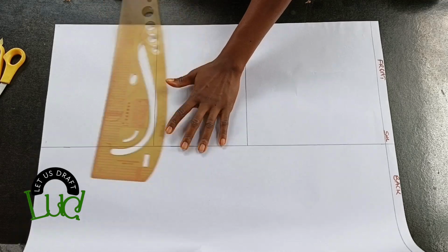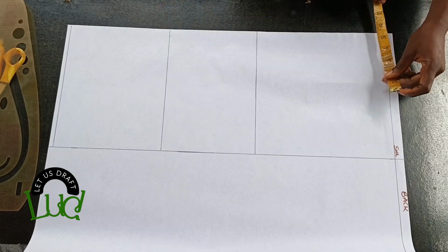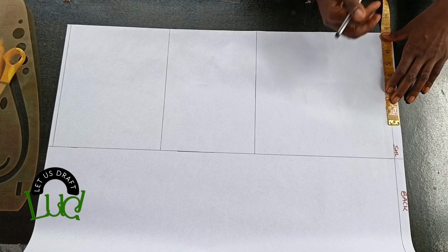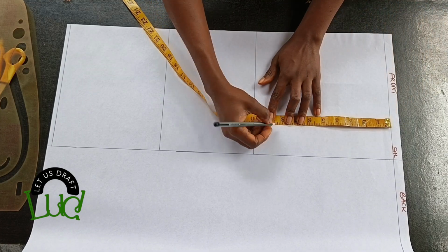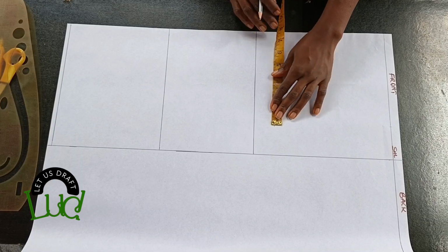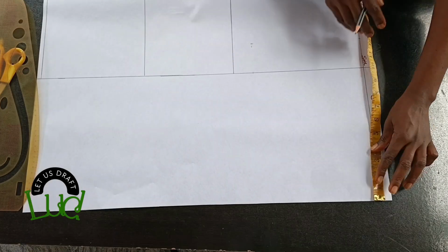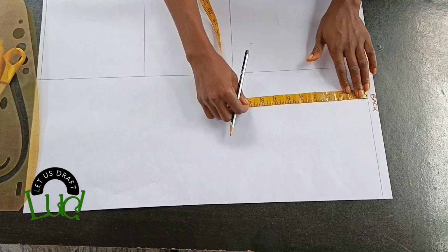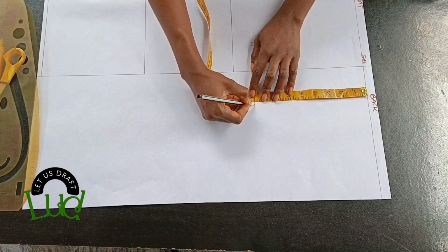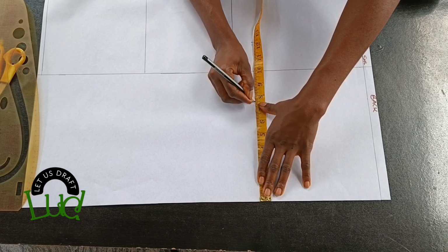Once that is done, I'm going to use my ruler to mark the lines out this way, and then I'm going to come to the shoulder line and mark the shoulder measurement divided by 2. Then I'll go down to my chest line, and on that point again I'm going to mark my shoulder measurement divided by 2. Once I'm done with that, I'm going to come to the back pattern and mark the shoulder measurement divided by 2 on the shoulder line, then go down to my chest line and mark my shoulder measurement divided by 2 again on that point.